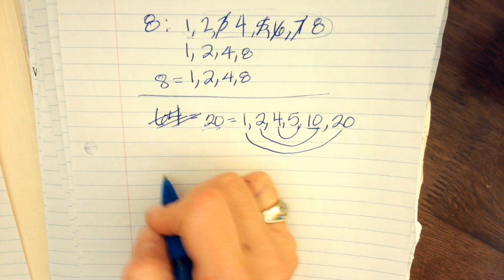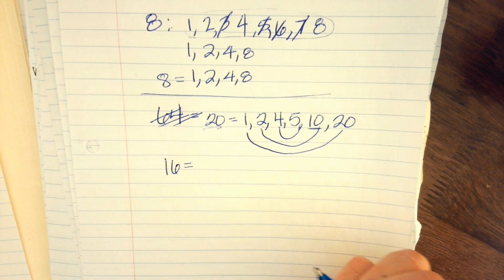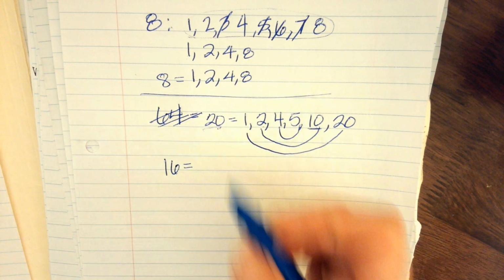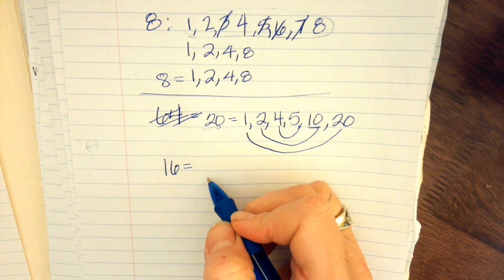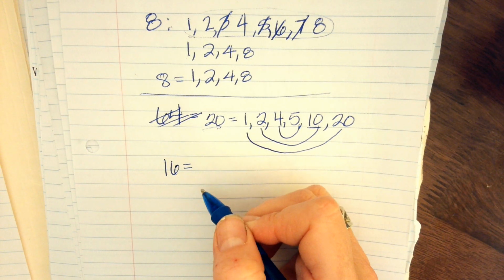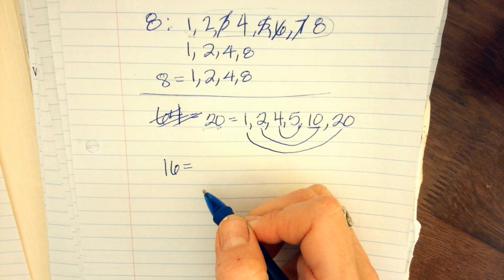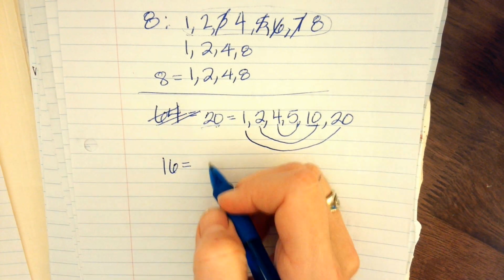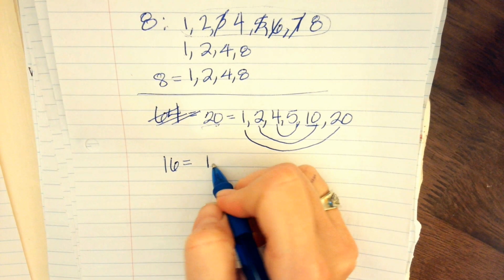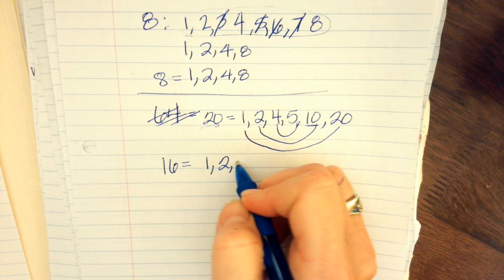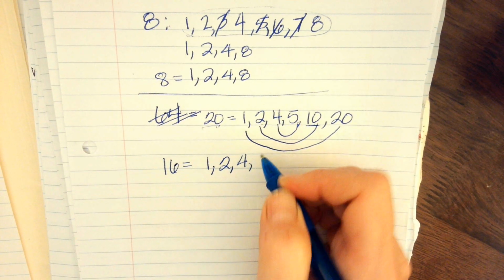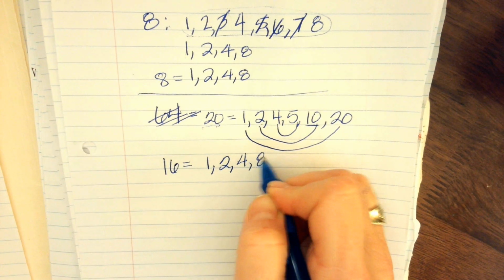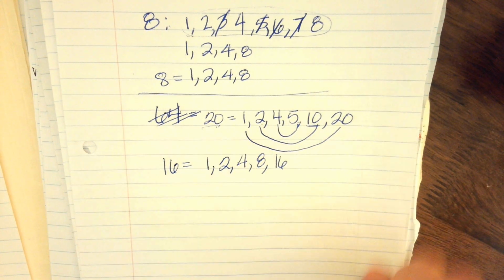It's kind of like a T. You draw a T, then on one side you put what it's divided by, and on the other side what it matches with. Something like this, like 16: does 1 go into it? Does 2 go into it? 3, 4, 5, 6, 7, 8. Now we're at the halfway point, so we close it off.